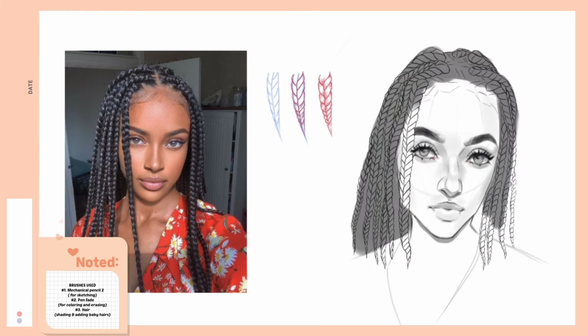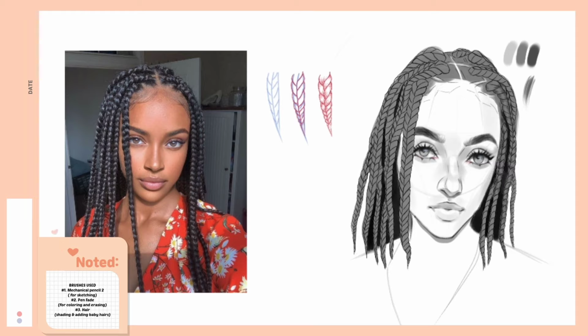Then on a new layer below the sketch layer, color in the hair and erase the areas for the pattern. Color in shadow areas and start shading the braids. Add deeper shadows and baby hairs.